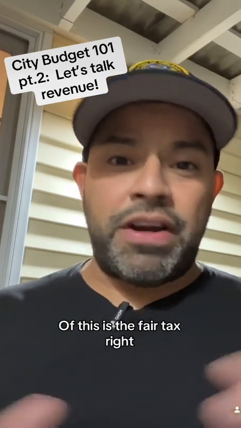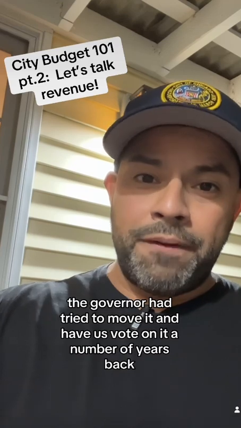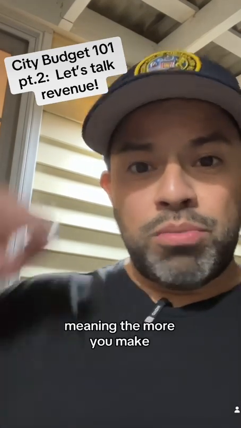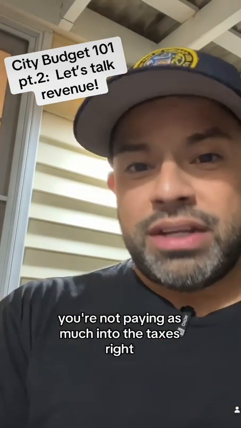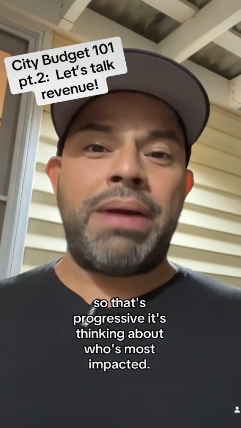An example of this is the fair tax, right? The governor had tried to move it and have us vote on it a number of years back. What that would have done is establish a graduated tax, meaning the more you make, the more you pay. So if you don't make as much, you're not paying as much into the taxes, right? So that's progressive. It's thinking about who's most impacted.